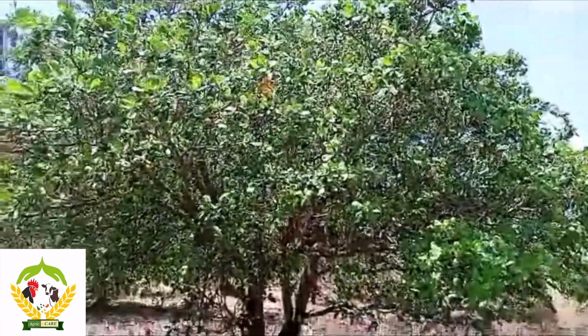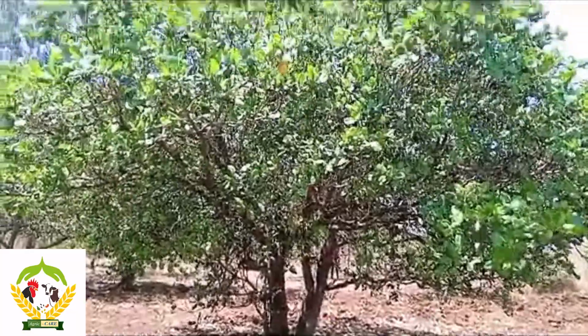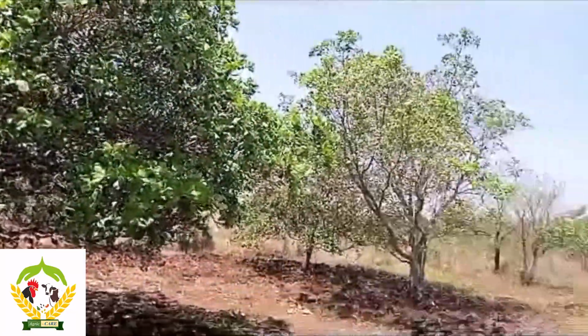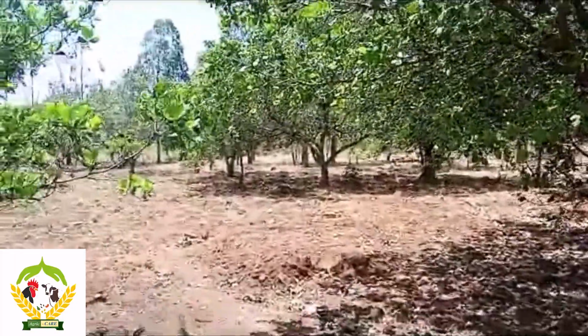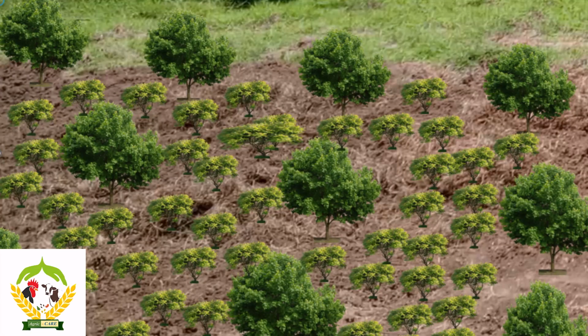Good air circulation to prevent fungal diseases. Space for equipment to move between rows for maintenance and harvesting. Room for the mature canopy to develop fully. Intercropping. During the early years of your cashew plantation, you can maximize land use and generate additional income through intercropping.